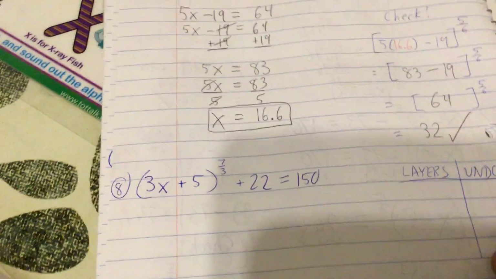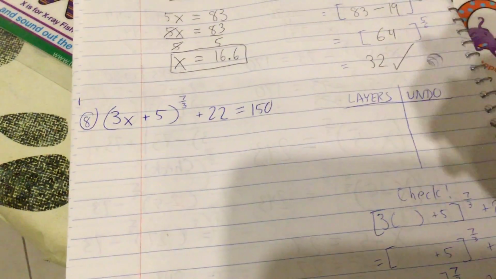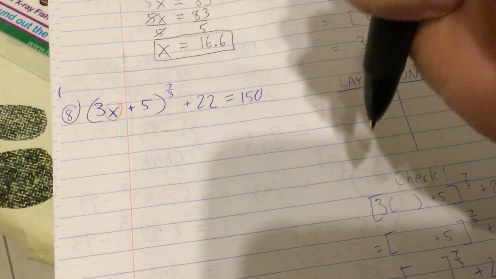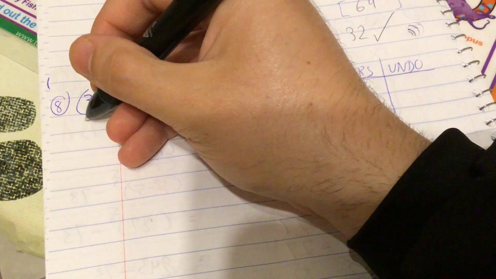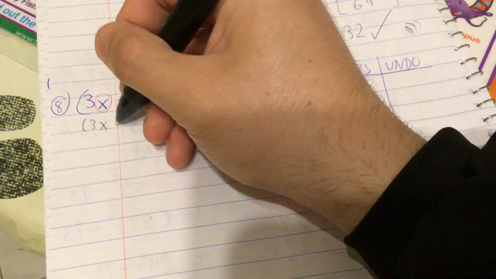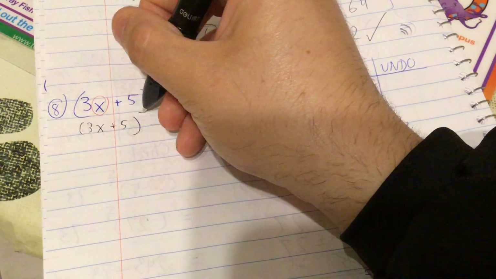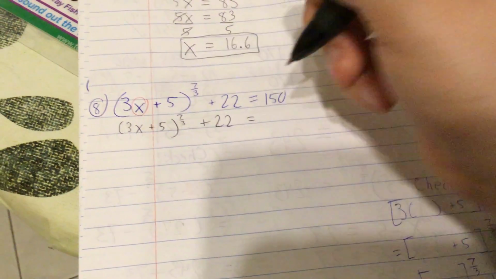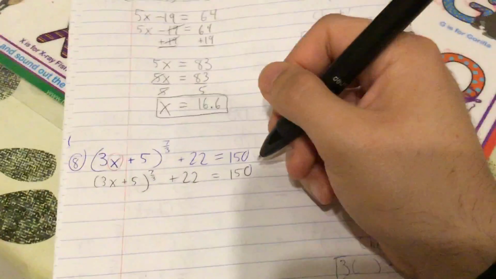On to the last problem of the day. I put out all the stops on this one. Wow, that is a big problem. Okay, but luckily, if I approach this layer by layer, this problem is easy. So I've got (3x plus 5) to the 7/3 power plus 22 is equal to 150.